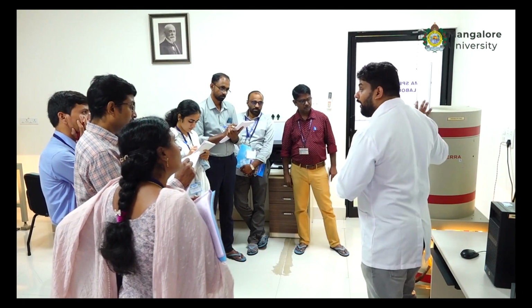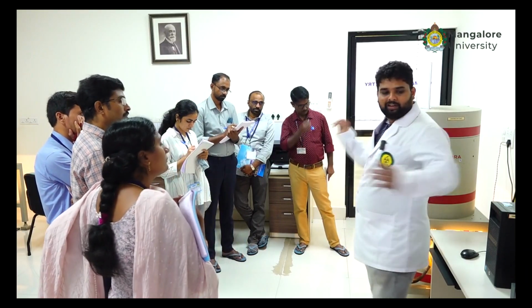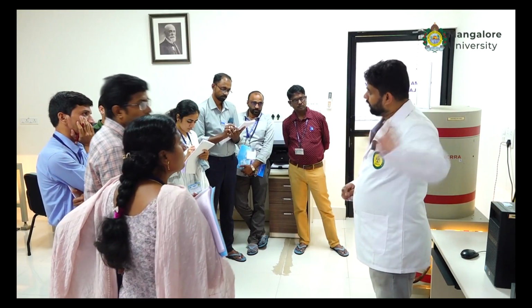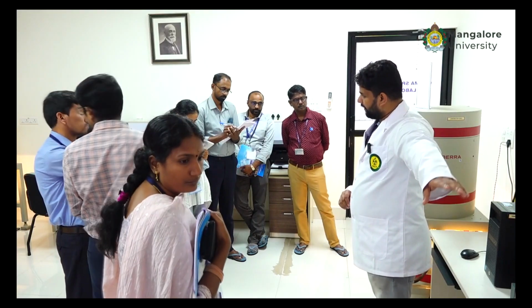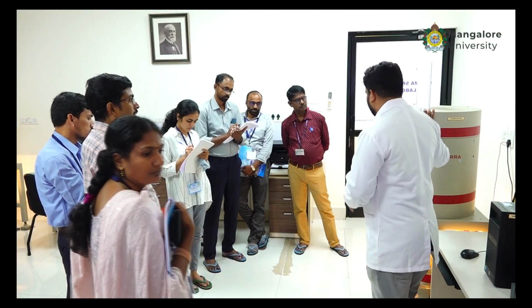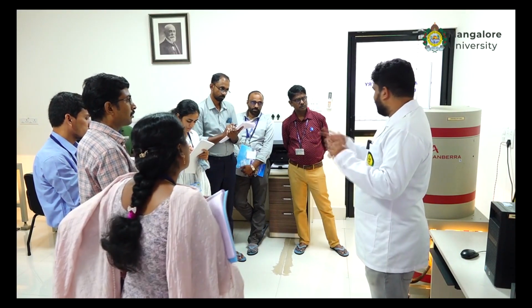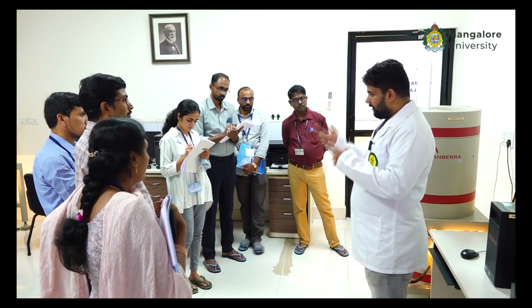This is only required in semiconductor detectors. You can see that sodium iodide does not have it. The principle there is completely different. I'll explain after we finish this. I hope the scintillation detectors were taken in the last class.